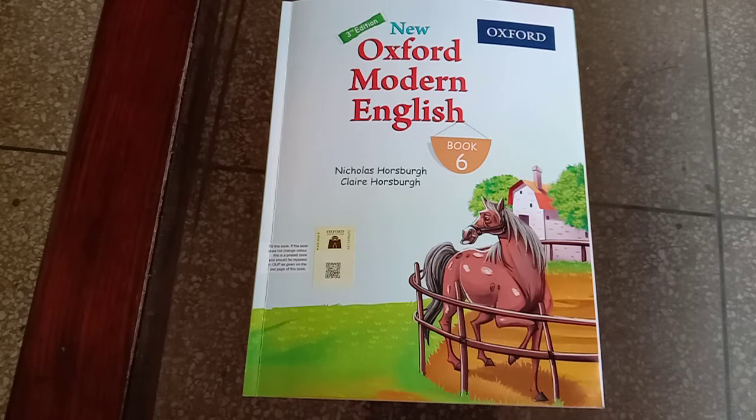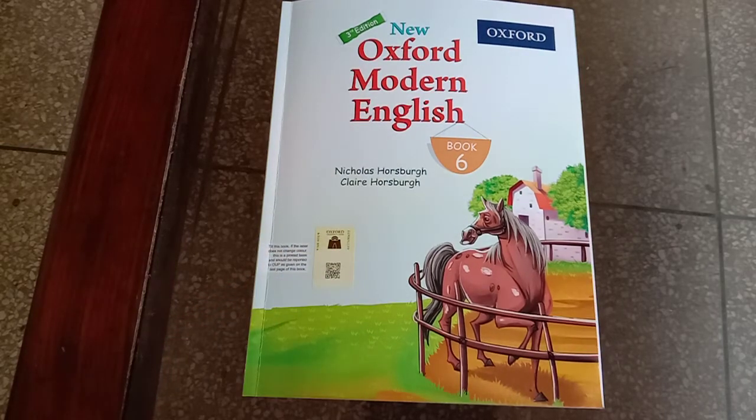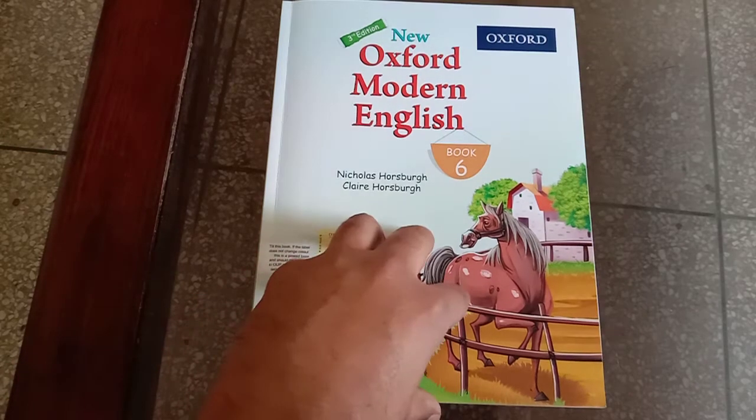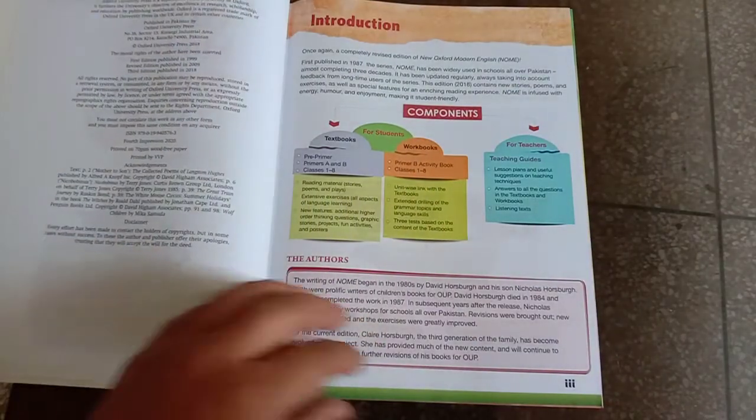The new book for class 6 is New Oxford Modern English. It has been written by Nicholas Hosberg and Claire Hosberg, and we'll be studying two parts. First part would be of literature, that would be studying from this book, and the other would be grammar, which is having a totally separate book. So let's begin with our first chapter.